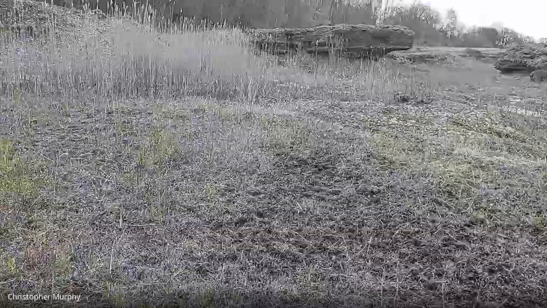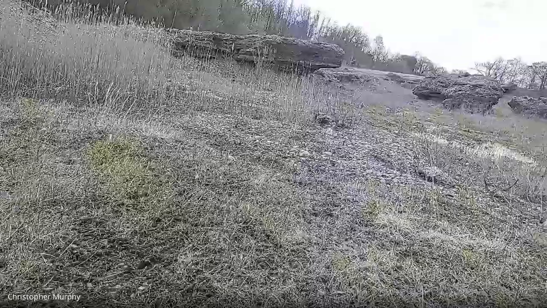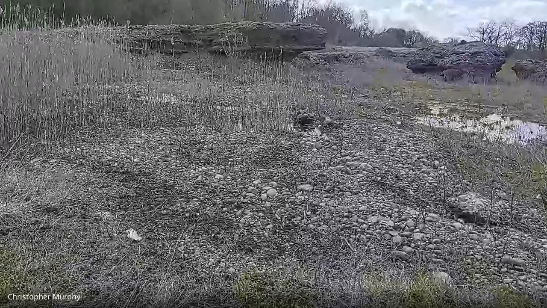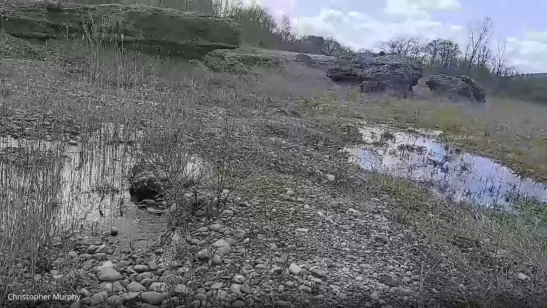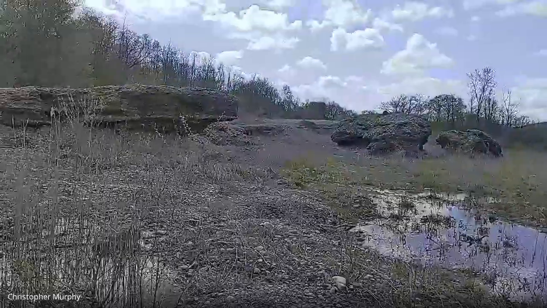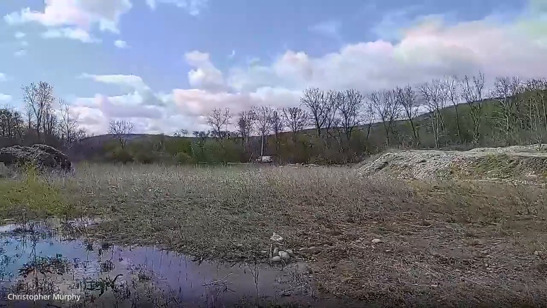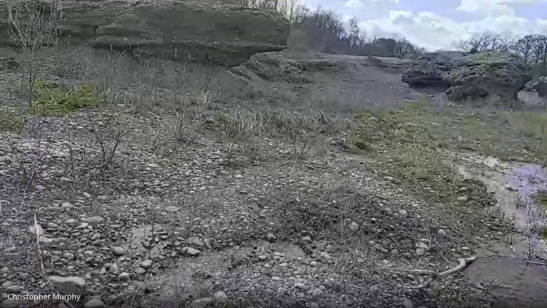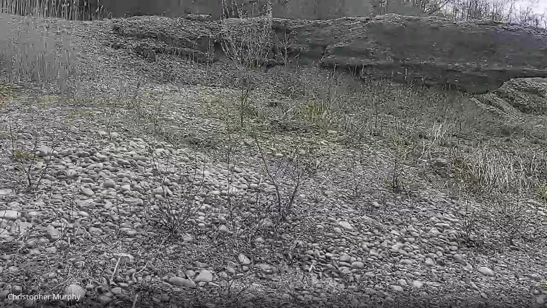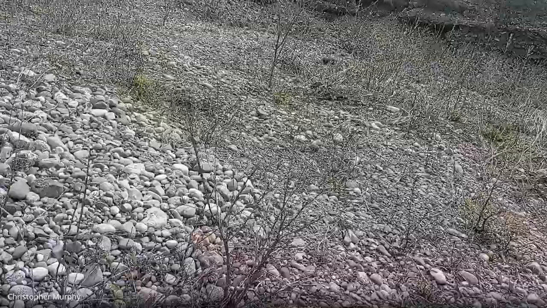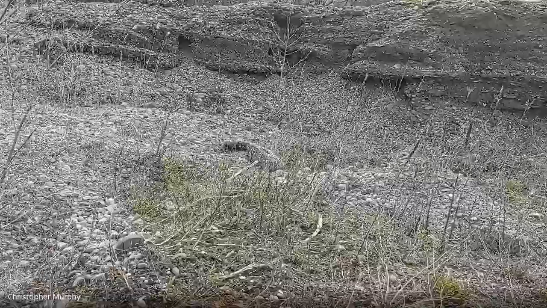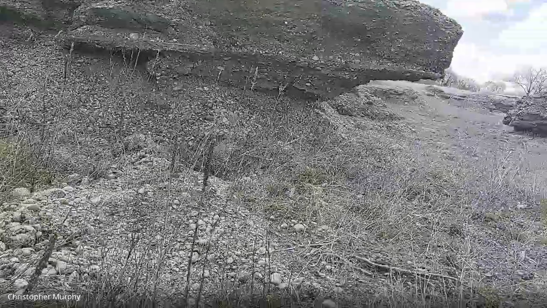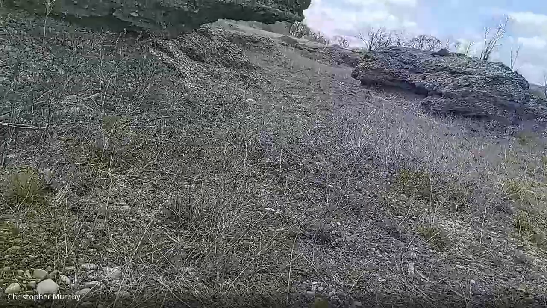But I'm going to go over to this section over here. There's a couple more towers of this stuff where it's so hard they really couldn't break it loose. Obviously, with the growth in here, you can see that they've stopped using this section. I'm going to walk over here. Hopefully that wind's not worse over here.